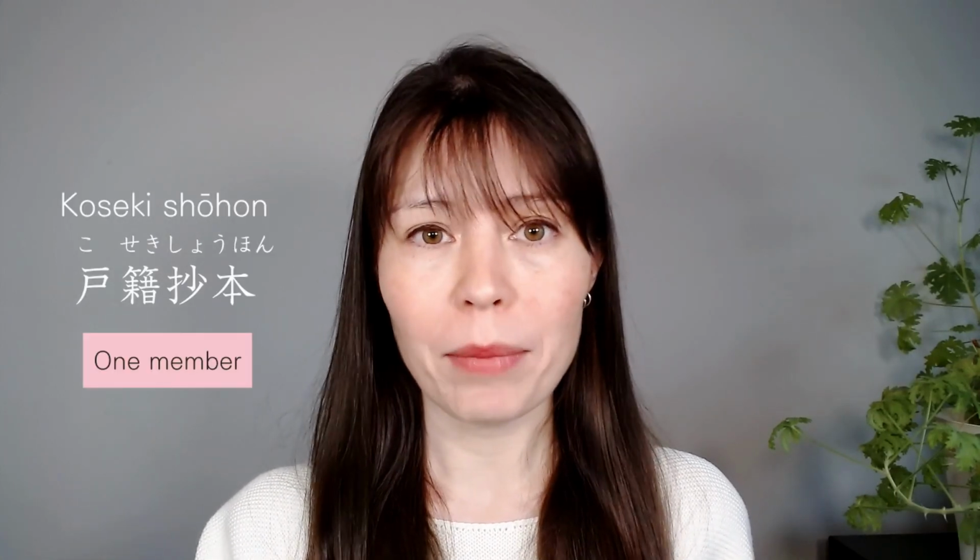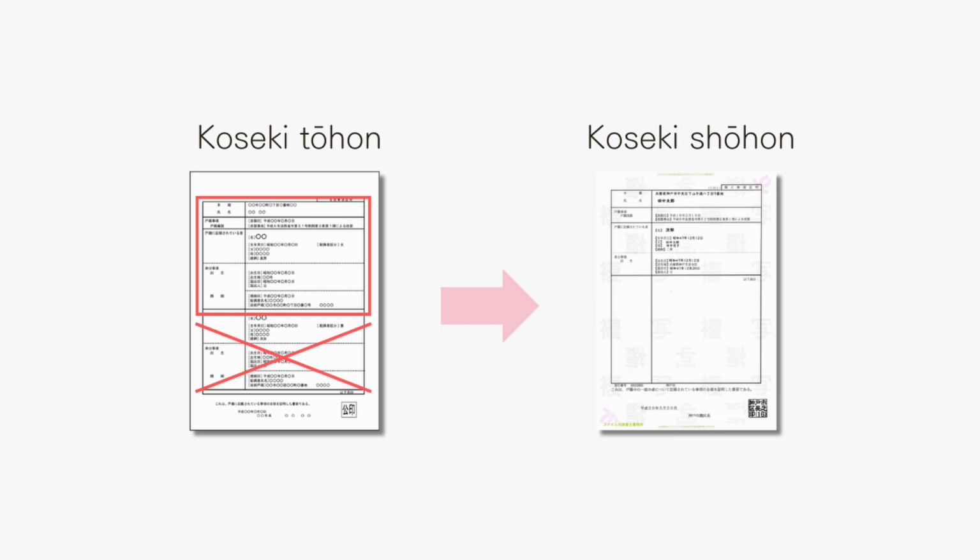A koseki shohon is a record of just one family member. It's essentially a fraction or a segment of a koseki tohon. For those of us who want to learn about our Japanese family history, we may only be interested in the koseki tohon since it lists everyone, but sometimes organizations in Japan will ask someone for their koseki shohon in order to get certain types of paperwork completed.